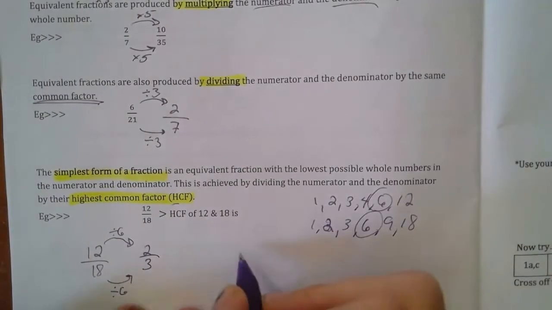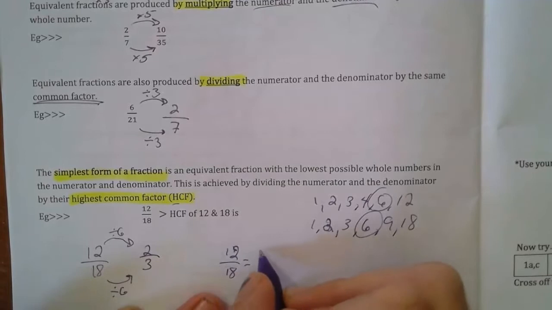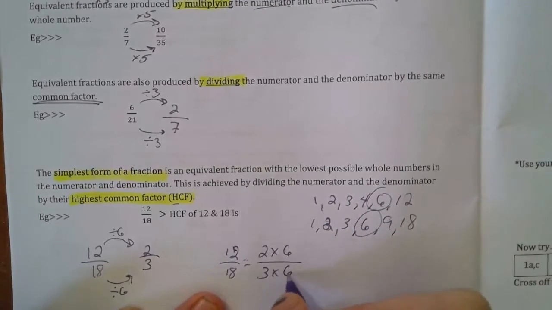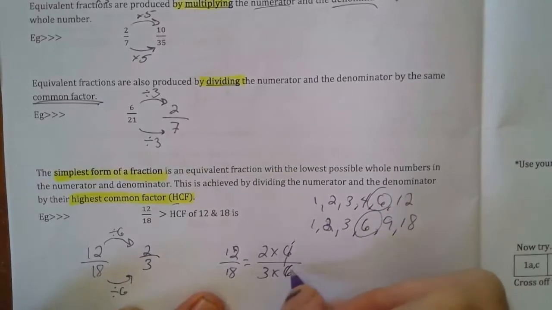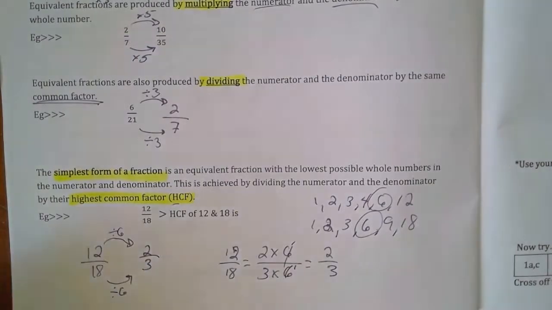Another way to think about it is by canceling. So if you think 12 over 18 is the same as saying 2 times that highest common factor, or 3 times that highest common factor. Well, 6 over 6 is effectively 1. So we can cancel that out. That's another way to think of arriving at this answer.